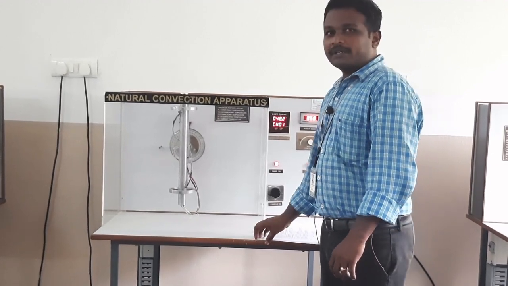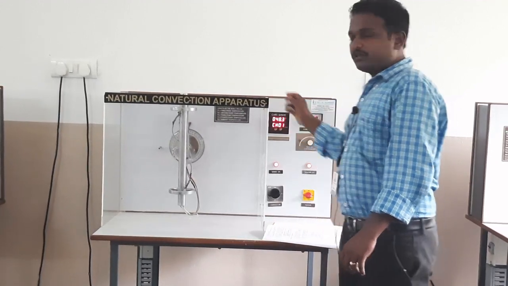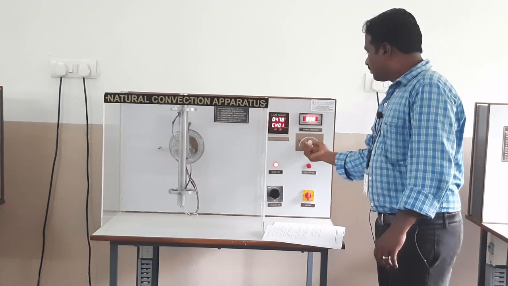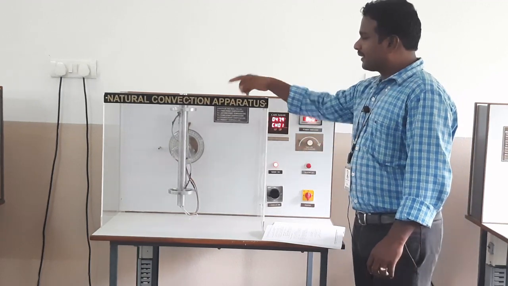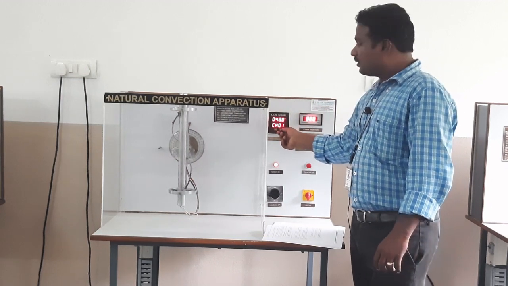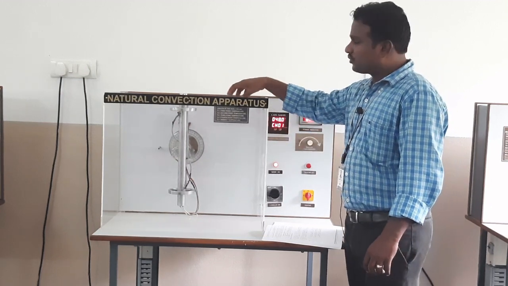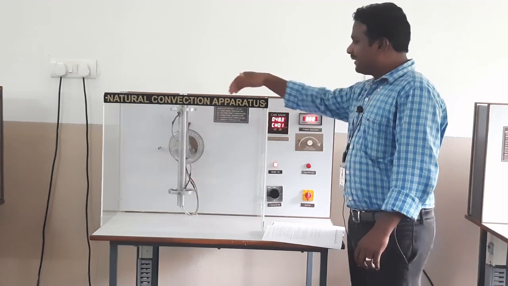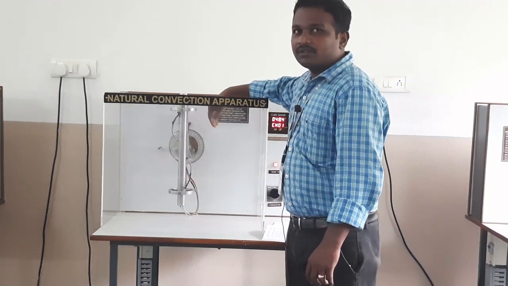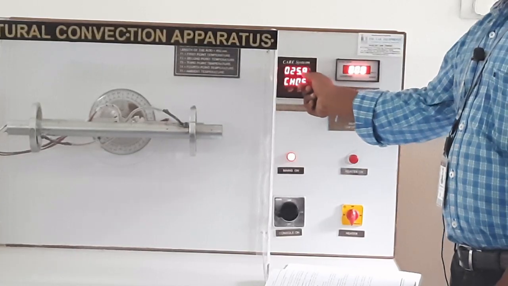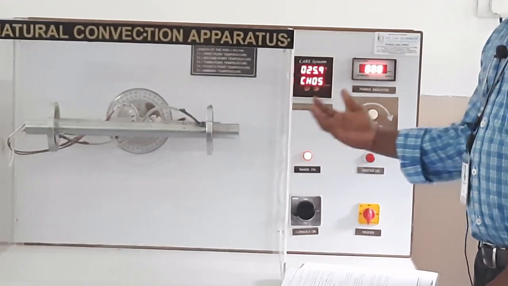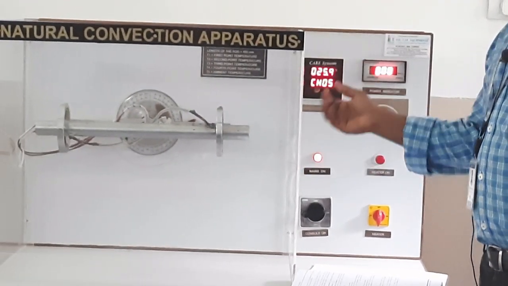Before starting the experiment with the rod in horizontal position, turn off the heater switch and monitor the temperature values of the surface of the rod. The surface temperature of the rod almost reaches room temperature. So let us keep the rod in horizontal position and start the experiment.